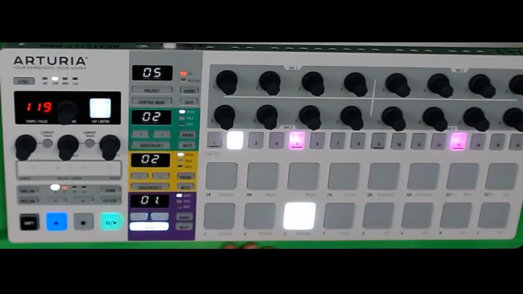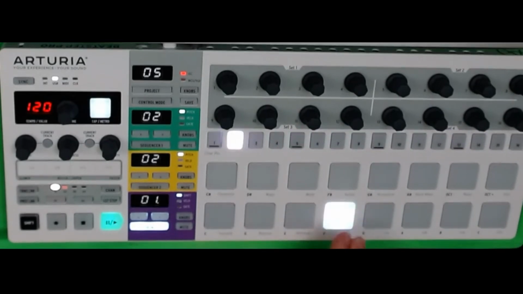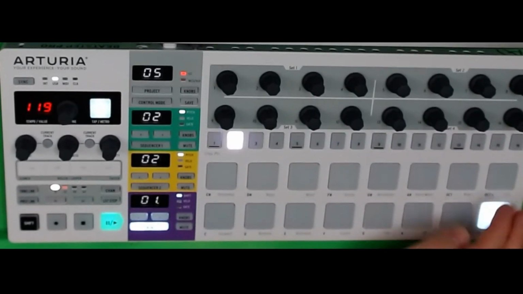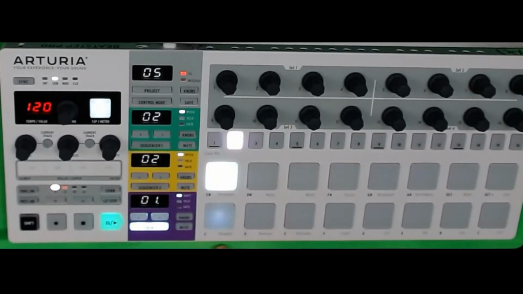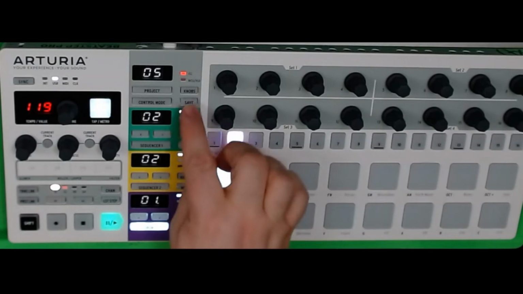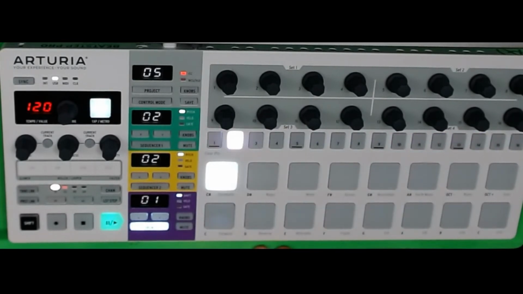Okay, see how simple that was? And you can control lots of different sounds here. Different cymbals and toms, all that stuff. But the important thing is now we have to save this. Let's save this to pattern 1, so it will correspond with the pattern from the BeatBuddy.